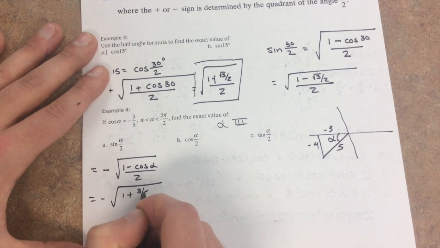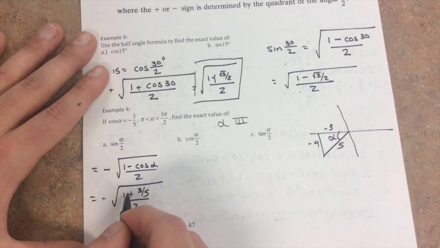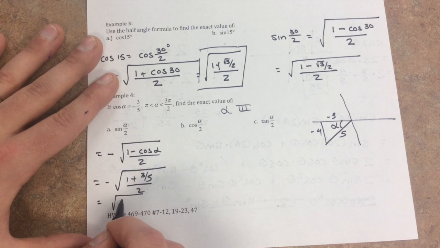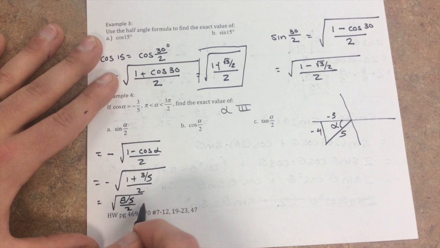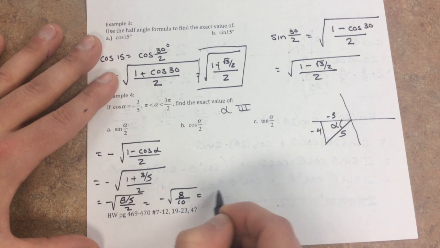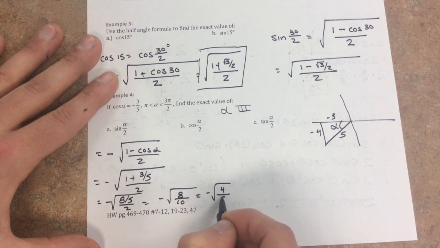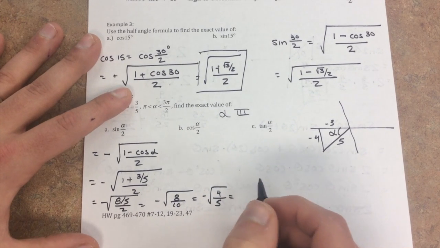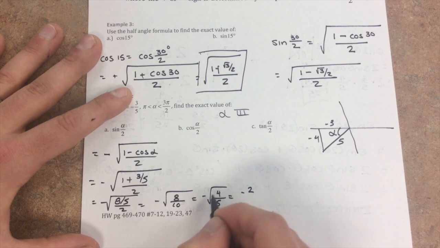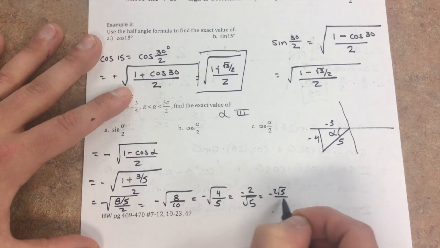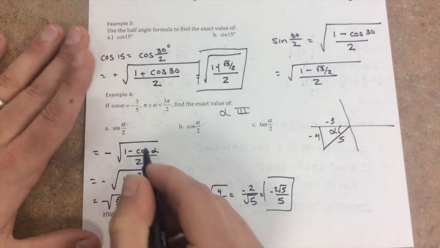a -3/5 over 2, which gives me, if I simplify this out, the square root of 5 over 5 plus 3 over 5, so 8 over 5 over 2, which is negative square root of 8/10, or 4/5. If we wanted to, we can go further, it would be -2 over root 5, or -2 root 5 over 5. That's a lot of work for just this first one.